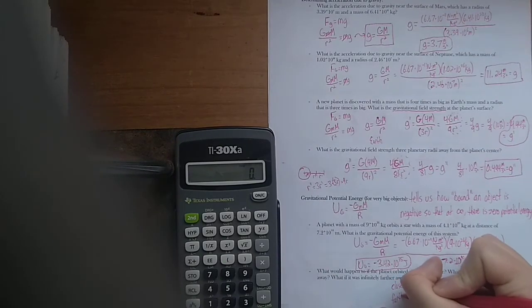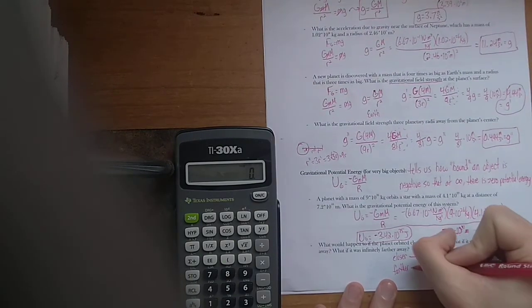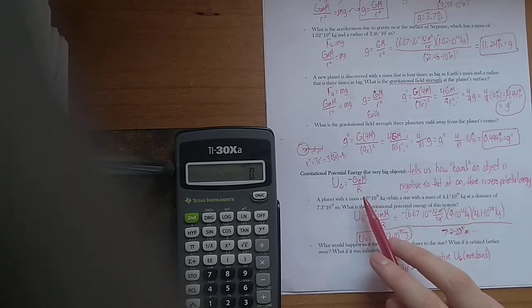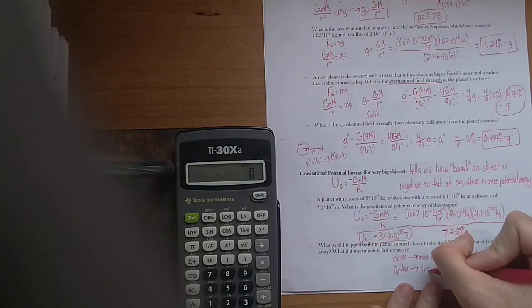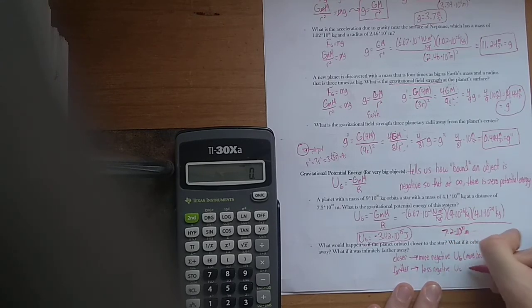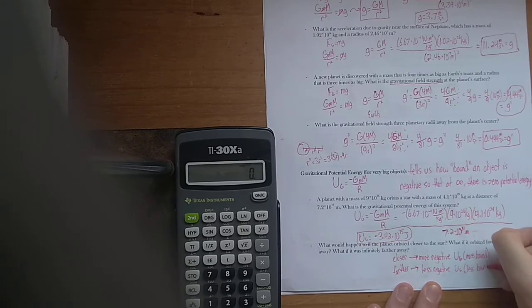If it was farther away, if r was bigger, then you would have something that is less bound, because you'd have a less negative UG. It's not as tightly bound to its star.